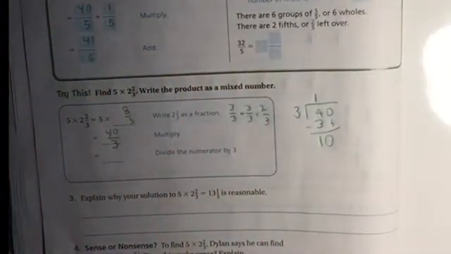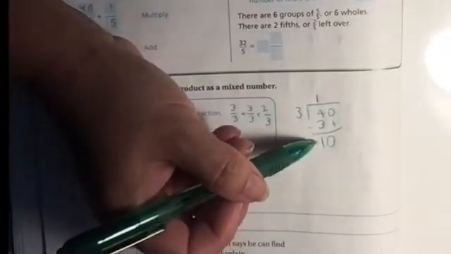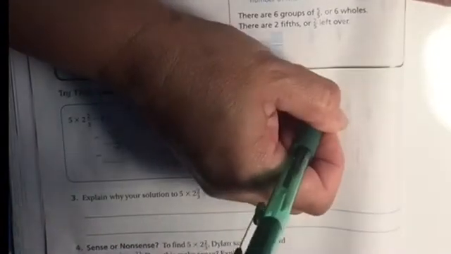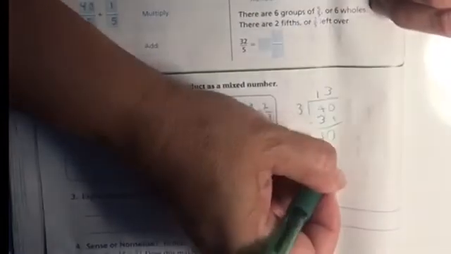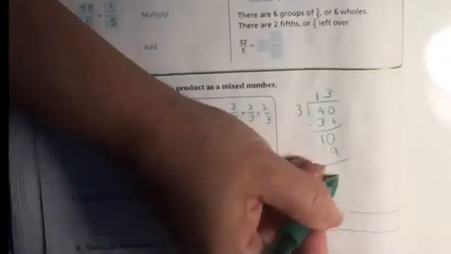So now I said, okay, I think I can do this now. So 3 goes into 10. Oh, I know. 3 times, and 3 times 3 equals 9. 10 take away 9 is 1. So I have a remainder of 1.